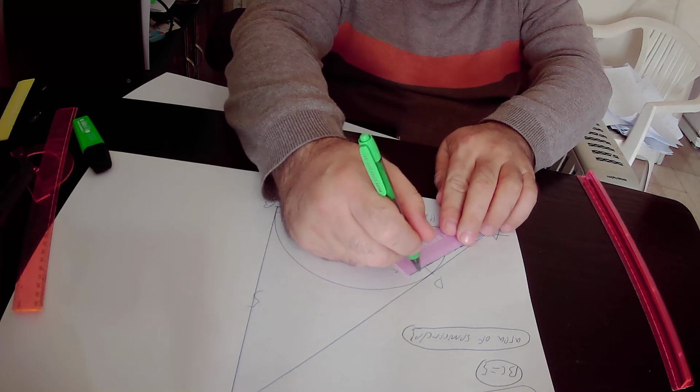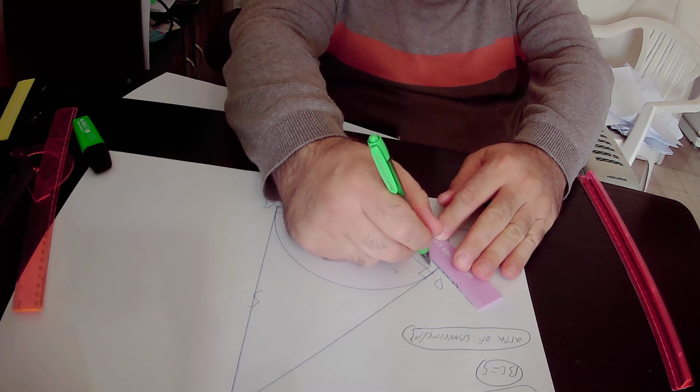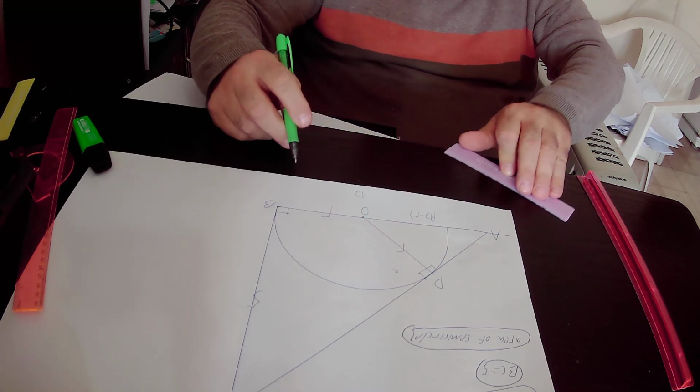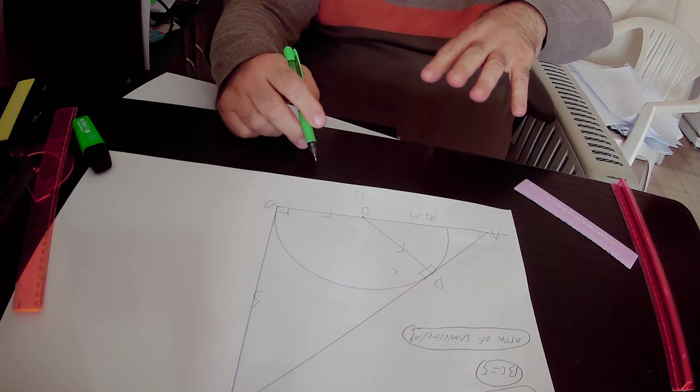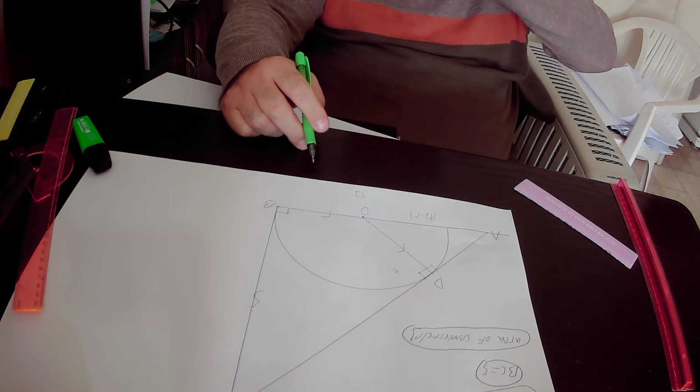This angle is a right angle, and this angle is also a right angle. We did those things in the previous method, so I will not repeat it.